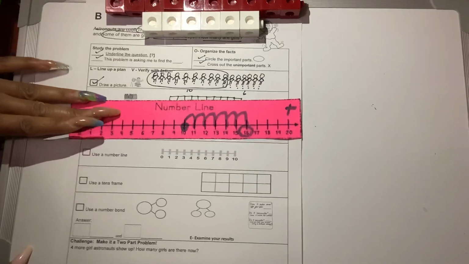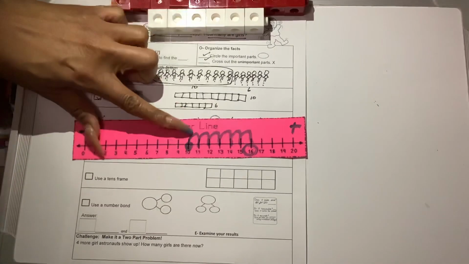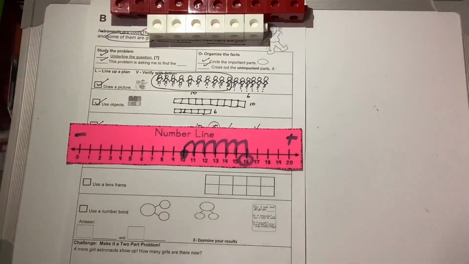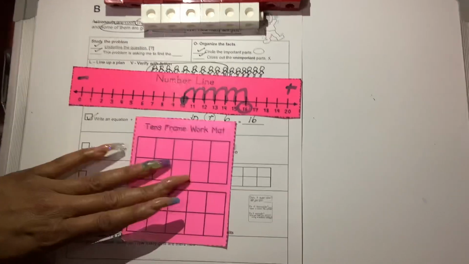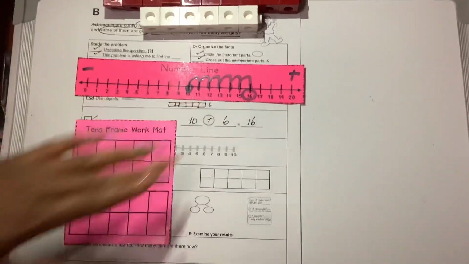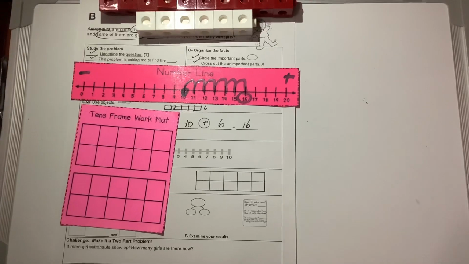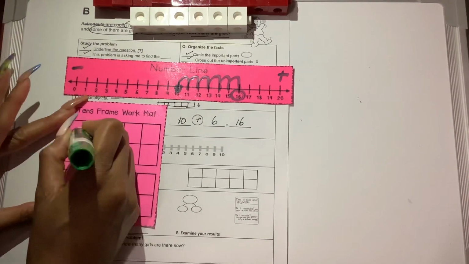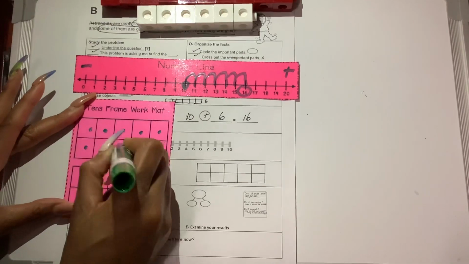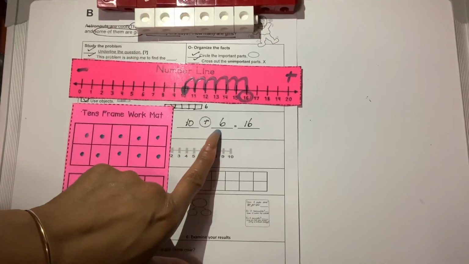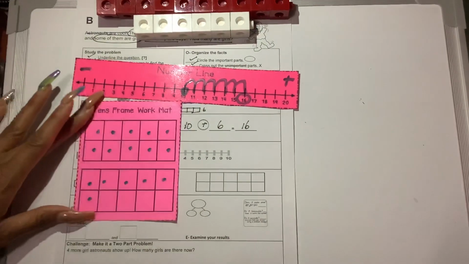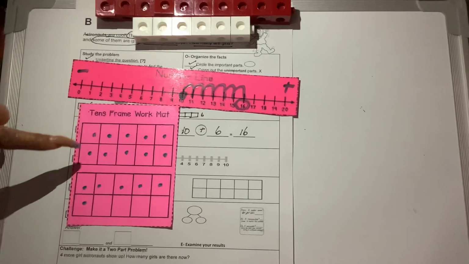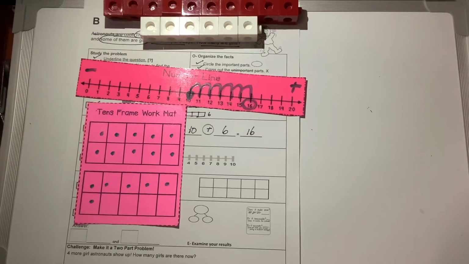Okay, so you guys can put your number line, take a picture if you need to send that to your teacher. And then I am going to use the 10 frame. And I can use my equation again to help me fill in the 10 frame. I have 10. So I'm going to know that the 10 frame, I need to fill this. And then 6 more ones. 1, 2, 3, 4, 5, 6. And that's how you show 16 as 10 and some extra ones.